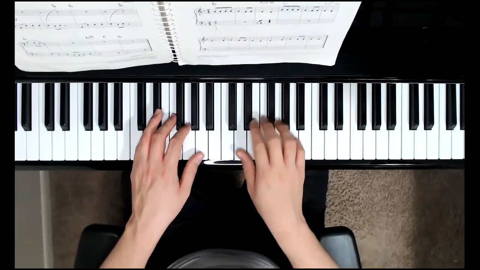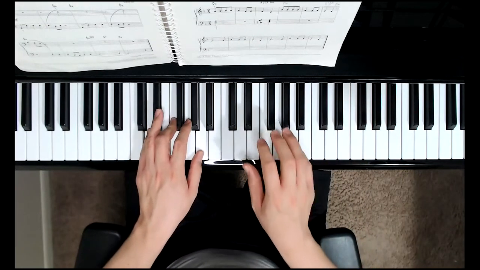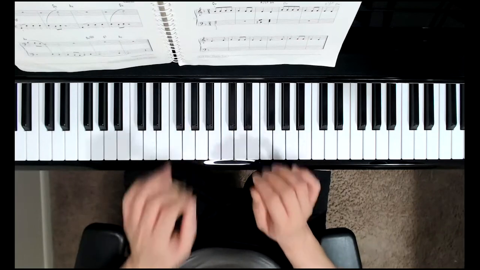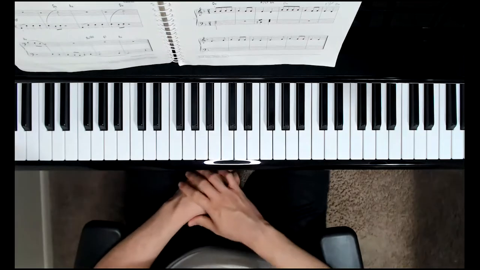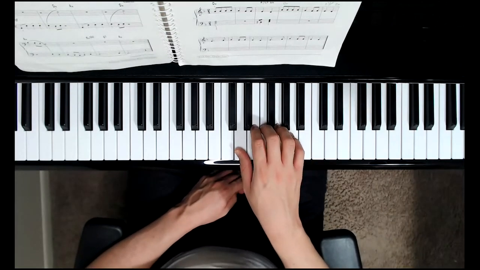And because it's a repetition, I'm going to go ahead and just copy and paste. And now we have some melody here without any harmony. Let's determine what this is based on the melody.